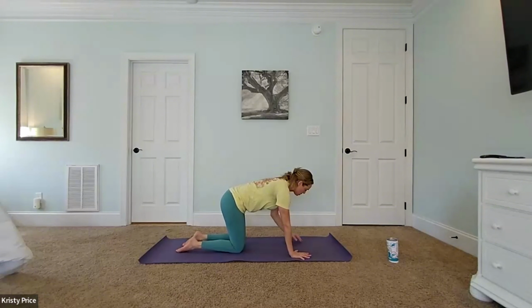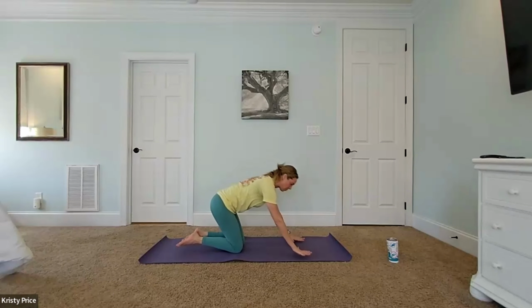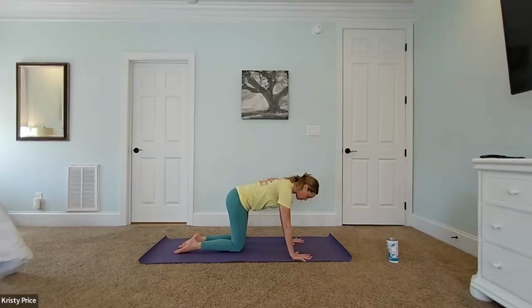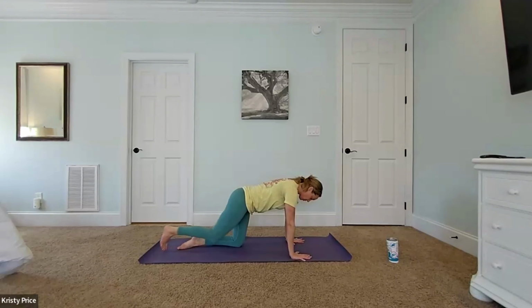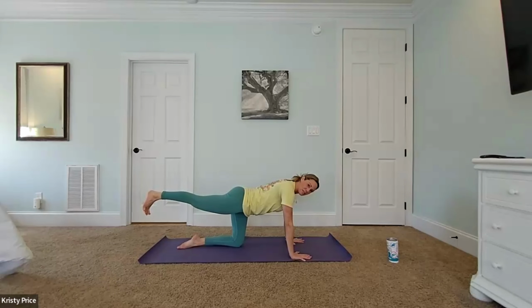So in this position, if you are not on your fists, which is an option for you, then you're going to spread your fingertips as wide as you possibly can and then press down through the fingertips and also press down through where the fingers connect to the hand, that part of the palm of your hand. So you want to spread out the weight really evenly. And then you're going to reach your right leg behind you, flex the foot, lift the right leg up into the air.